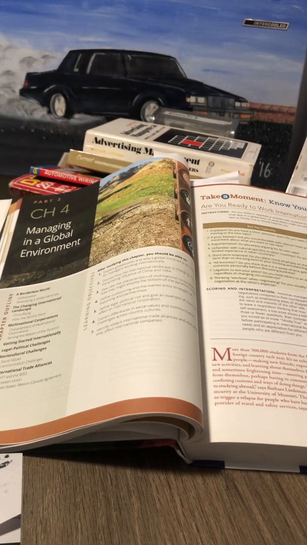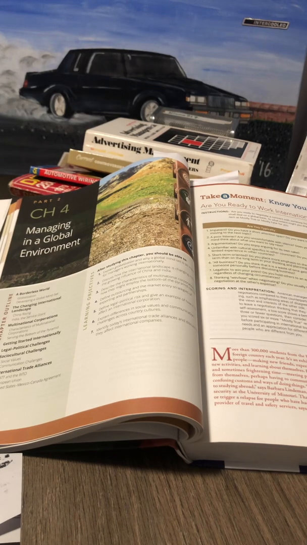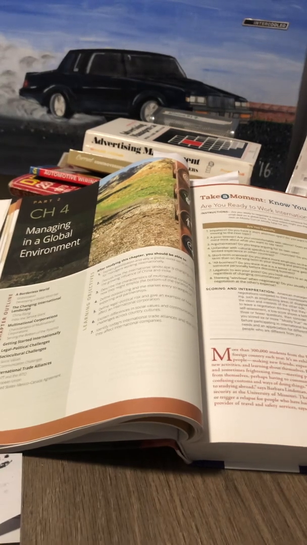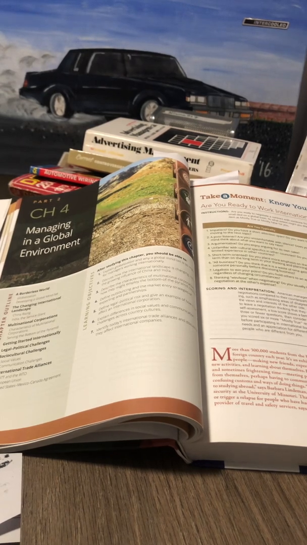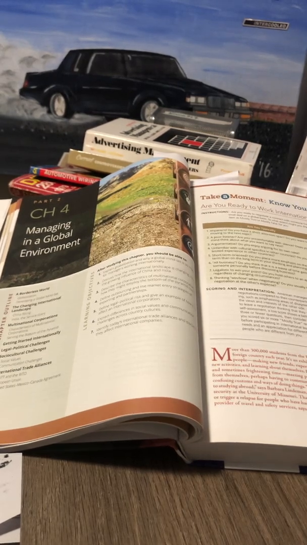So if you're thinking about employment law, my area of interest is going to be unions and collective bargaining, depending on where you're practicing HR.